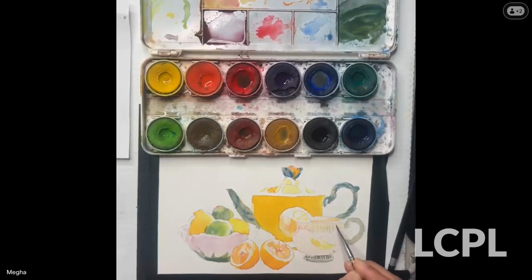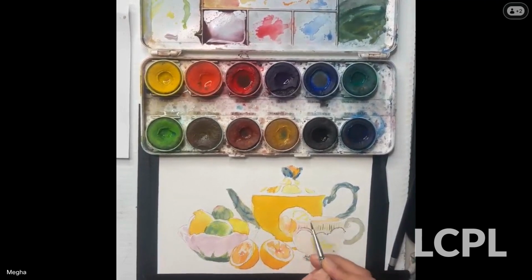Make sure you follow the direction of how the lines are going inwards and outwards. Same here. I'm going to add some lines.